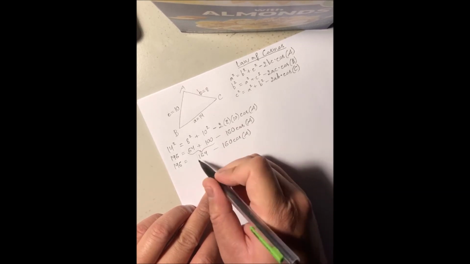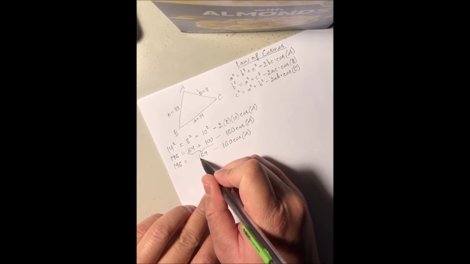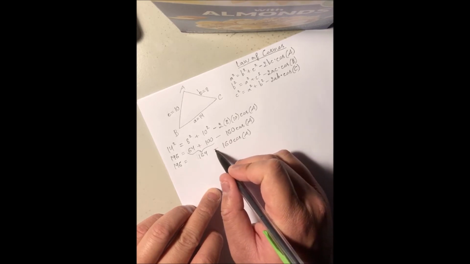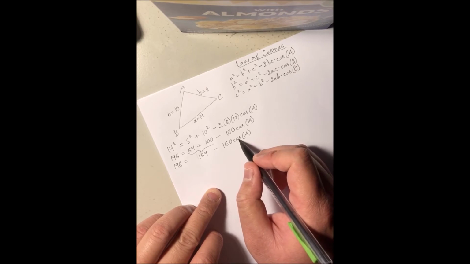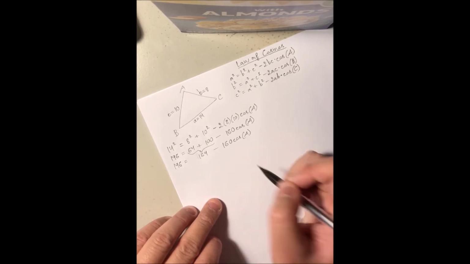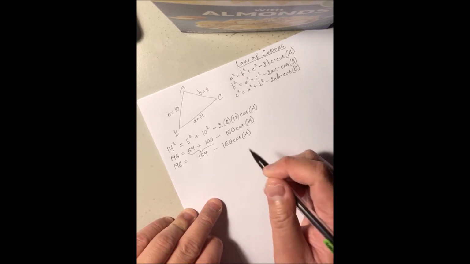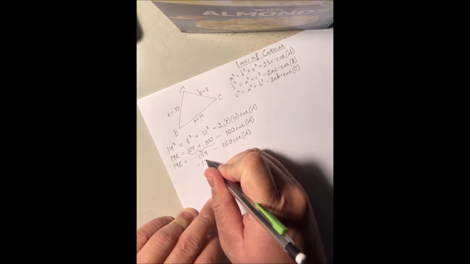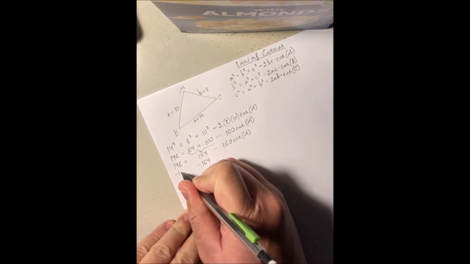Now we want to get rid of positive 164, and then we get rid of negative 160, and then eventually we get rid of the cosine to get the angle capital A by itself in order to solve for capital A. So subtract 164 from both sides.